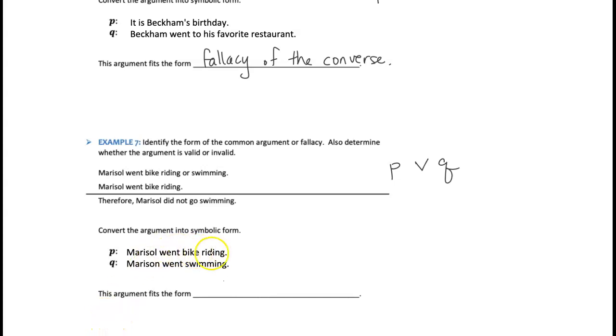And if Marisol went bike riding, we're confirming statement P is true. Therefore, can we make the conclusion Marisol did not go swimming, which would be negation Q? This is an example of the misuse of disjunctive reasoning. With a disjunction, an or statement, at least one needs to be true.